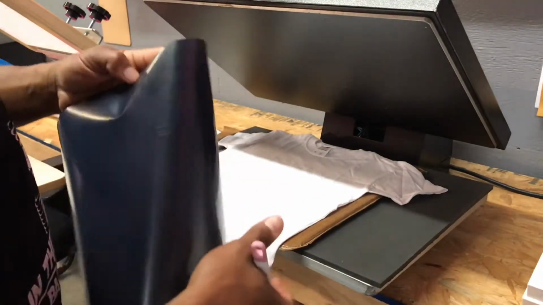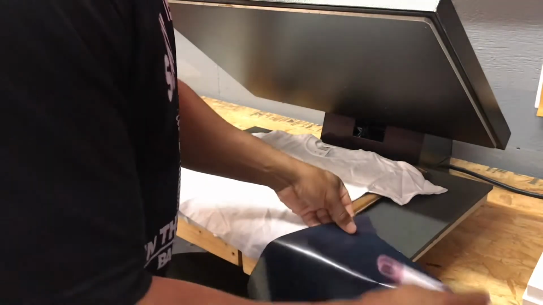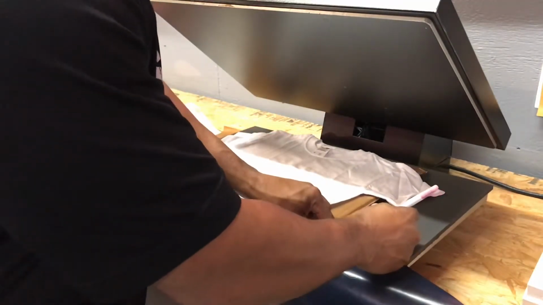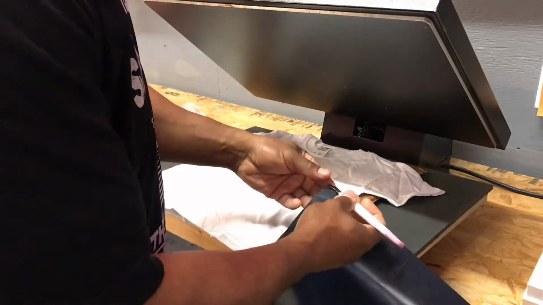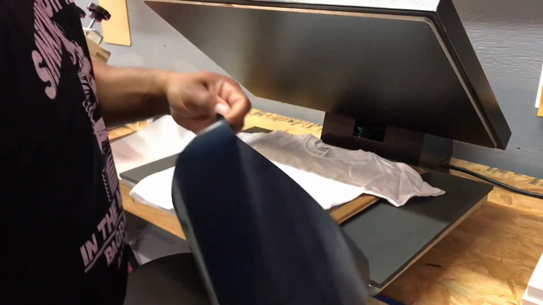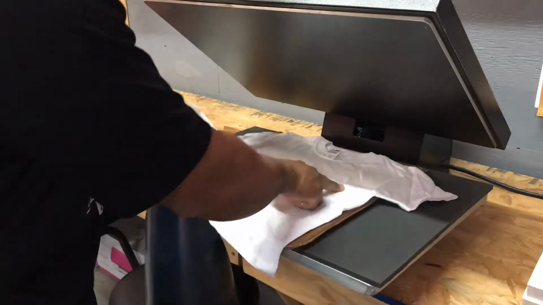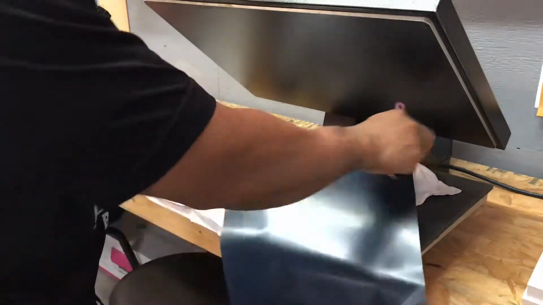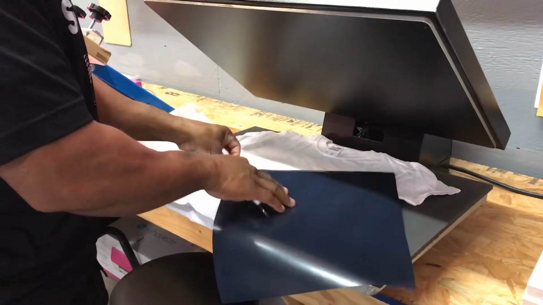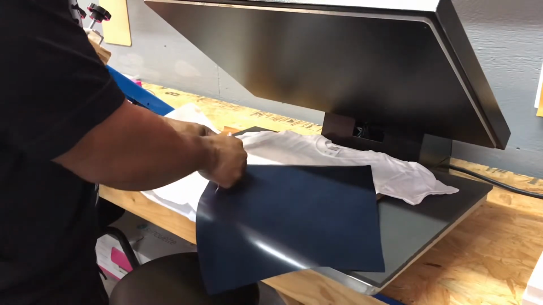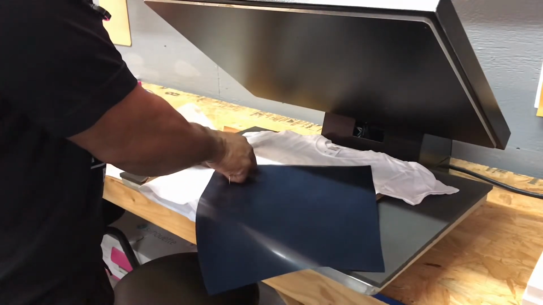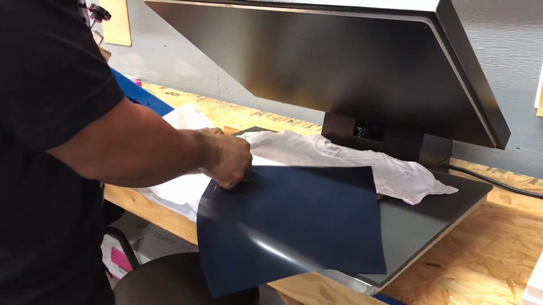So when I weed, I figured out a little trick to make weeding easier if you ever run into a tough situation. Sometimes I'll have my shirt or the pad underneath the heater, and if you just lay your vinyl on it, it's not hot enough to melt it or anything like that.